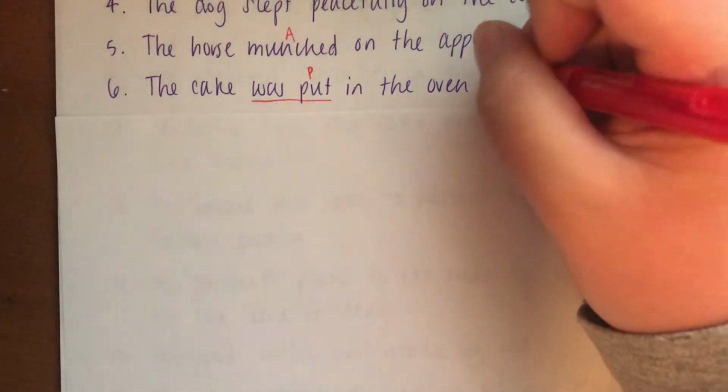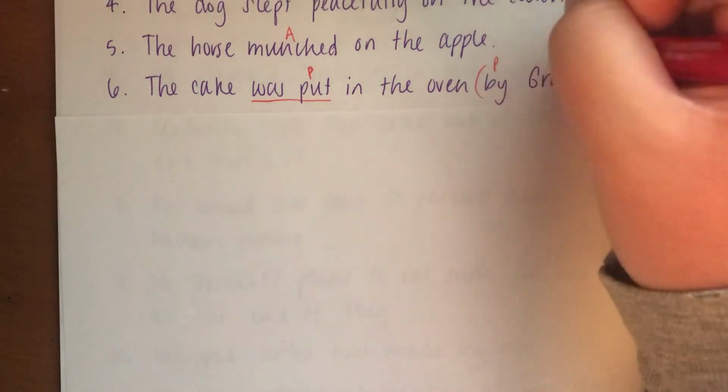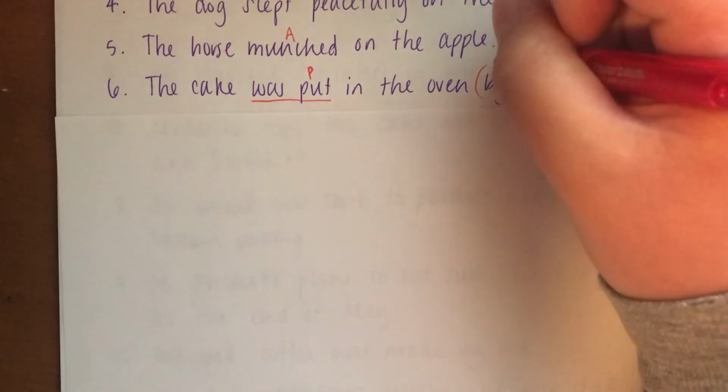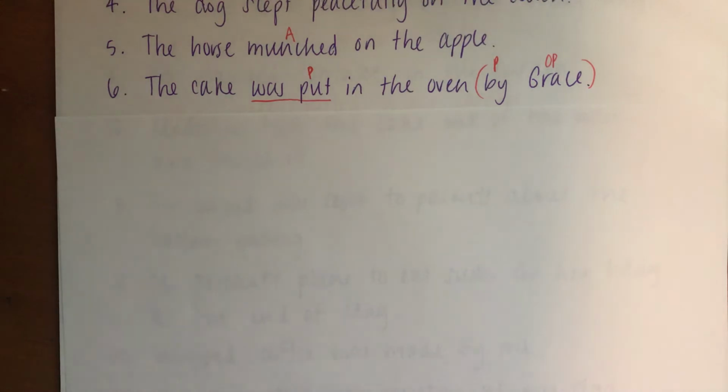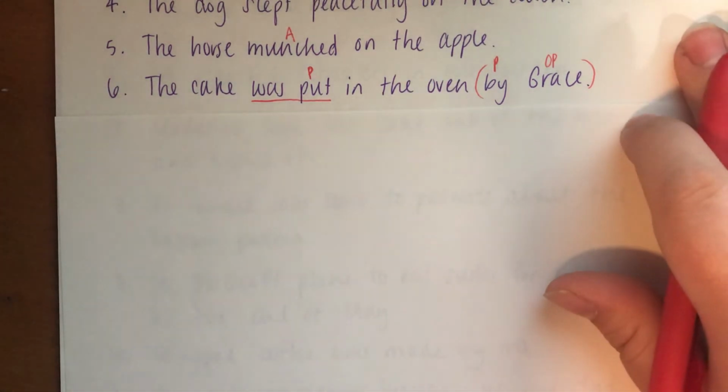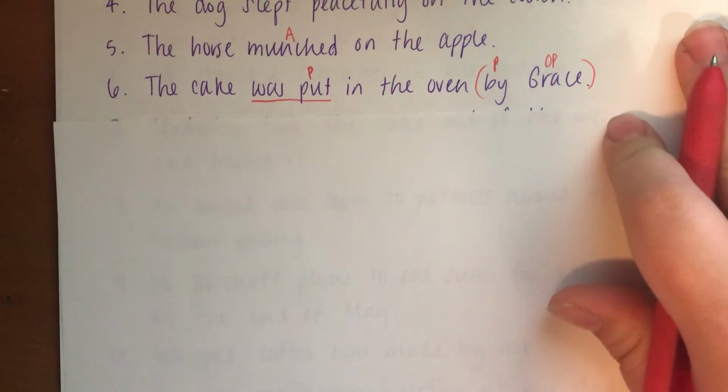She's actually a prepositional phrase. Okay, the prepositional phrase by Grace, by the dog, by Miss Bischoff, that is a big clue that this is a passive voice sentence, and it's a prepositional phrase.